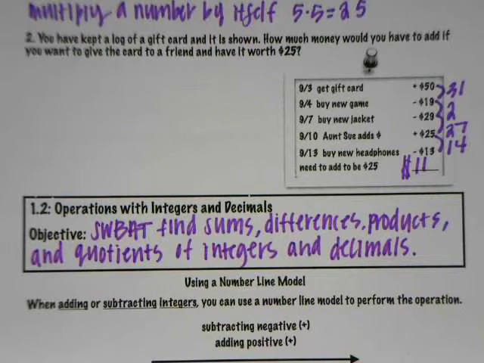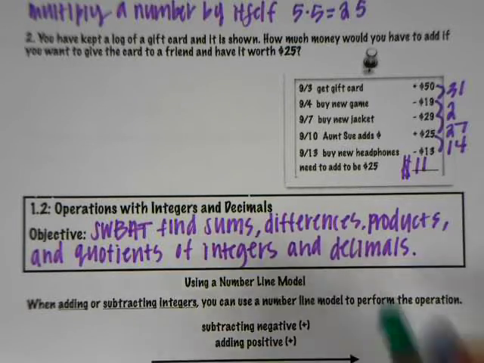So that is a lot of vocab, a lot of math words. So let's go through that. So what operation are we talking about when we say sums? Adding. Yep. What about differences? Subtracting, and then products. Yep. Multiplying, and what about quotients? Division. Yeah. Perfect.